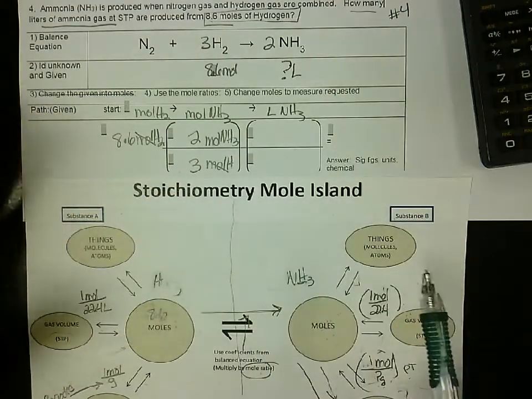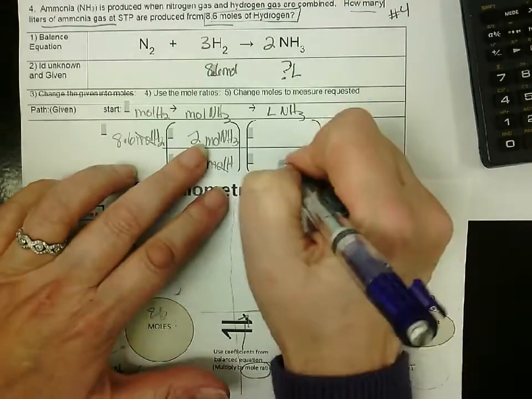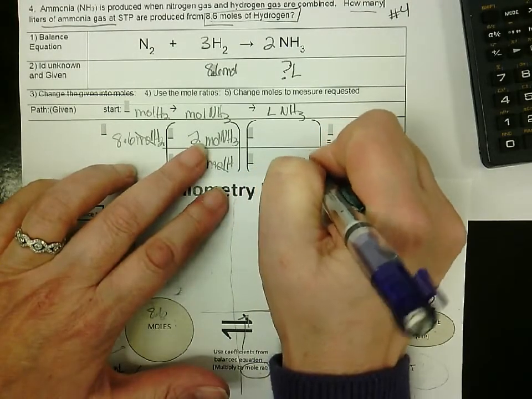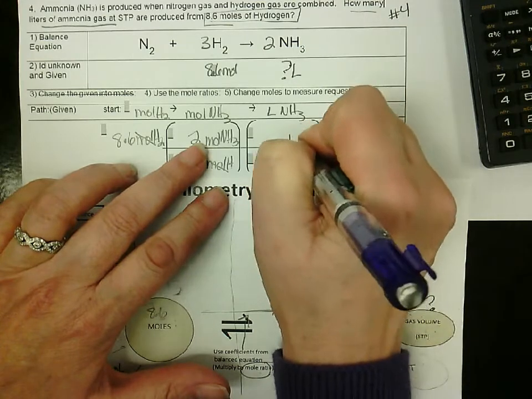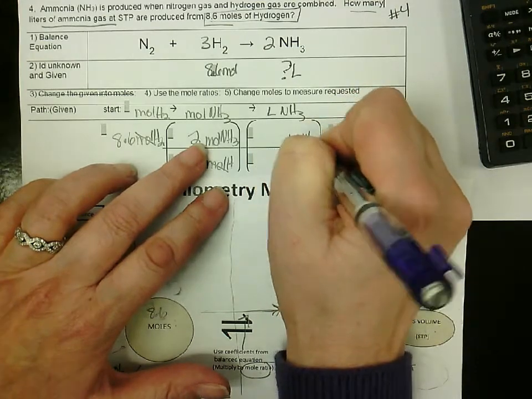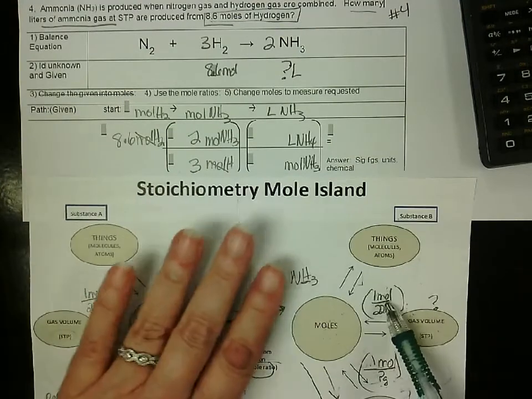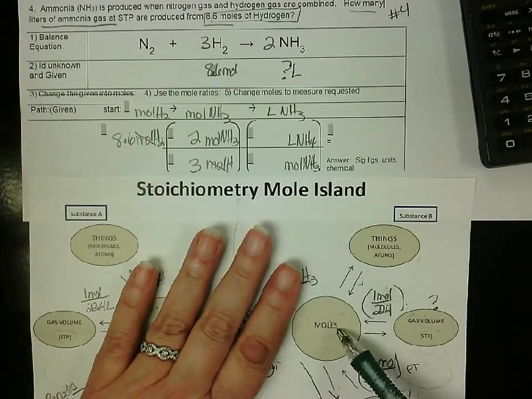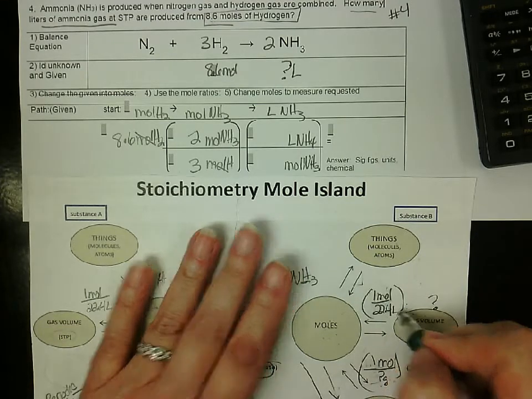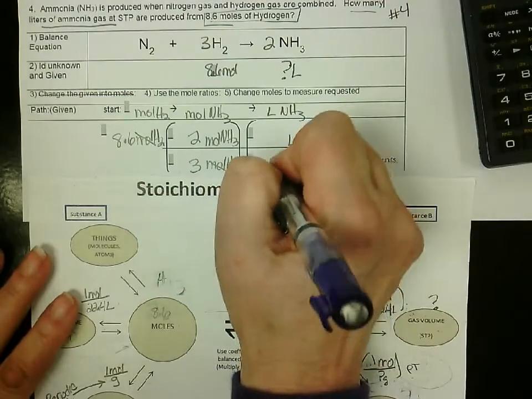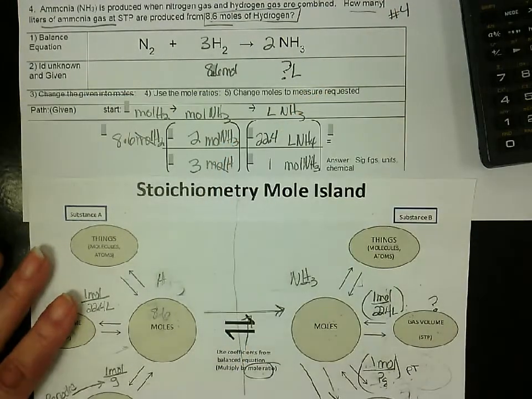And now I'm not done. I don't want to stay on this island. I want to get rid of moles of ammonia, so I put it on the bottom. And I want liters of ammonia. And so where do I get that number from? Well, that comes from our one-step conversions going from moles to liters. One goes with moles and 22.4 goes with liters. So one goes down here and 22.4 goes up there.